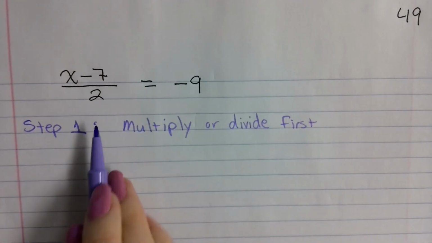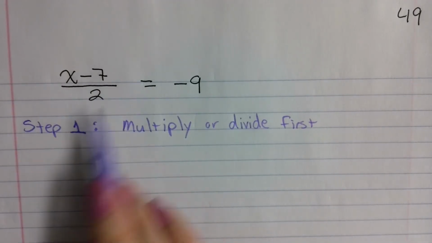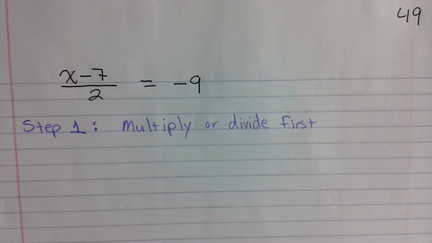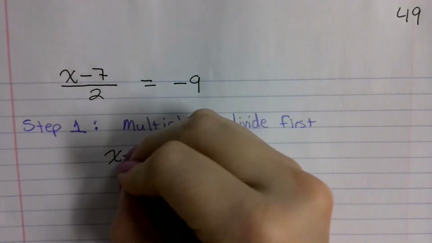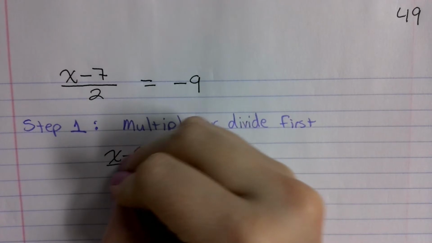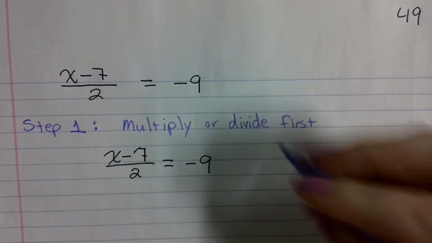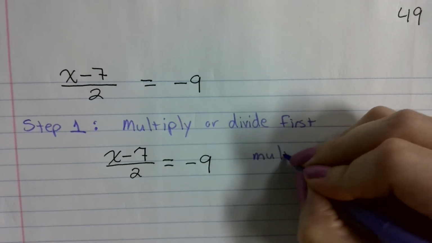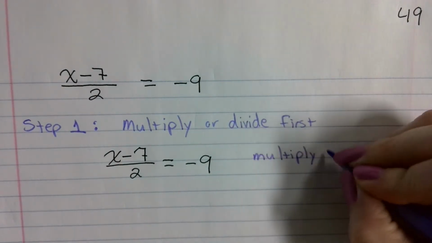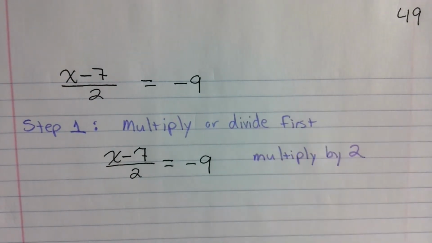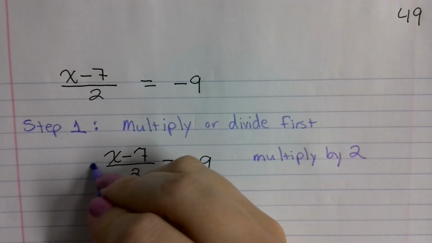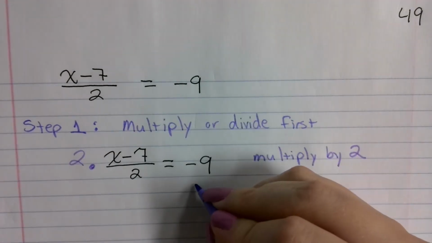So right now, do we see multiplication or division occurring in this problem? Division, right? We see a division of 2. When it says over 2, that means it's division of 2. So instead of dividing by 2, we're going to multiply by 2 onto both sides.